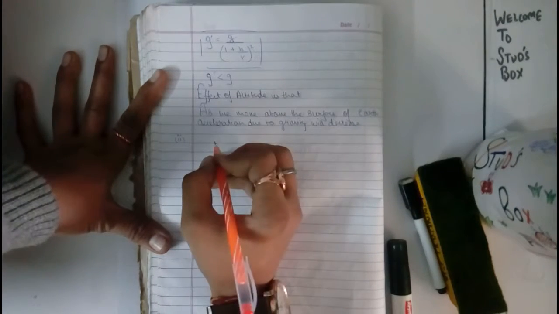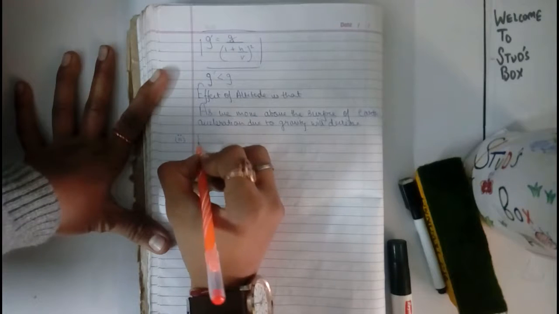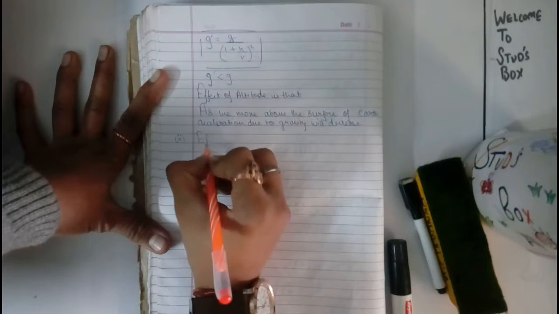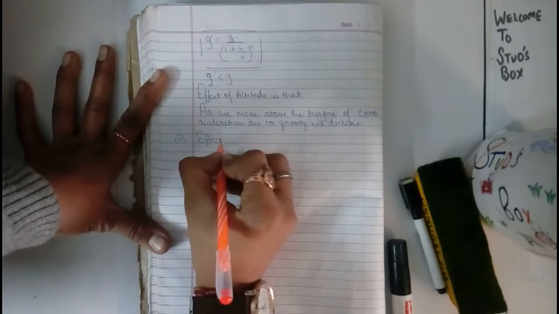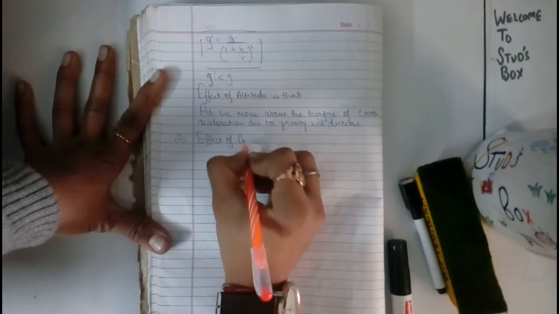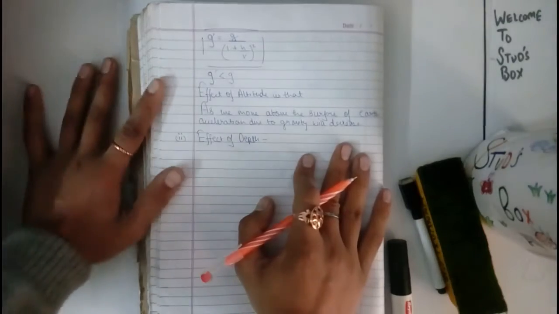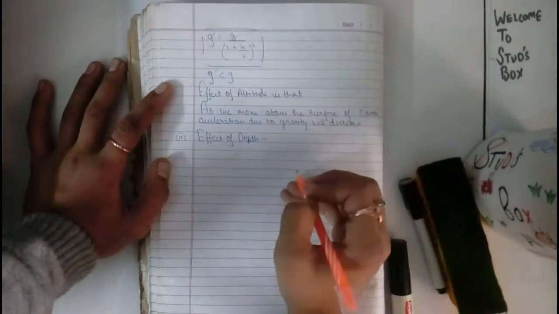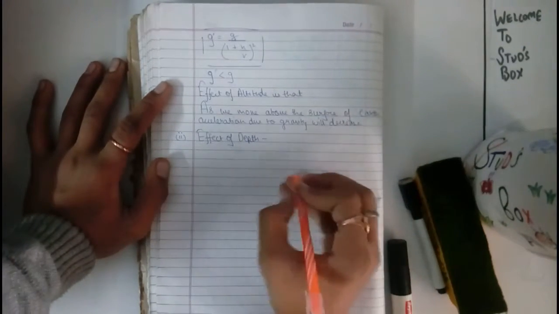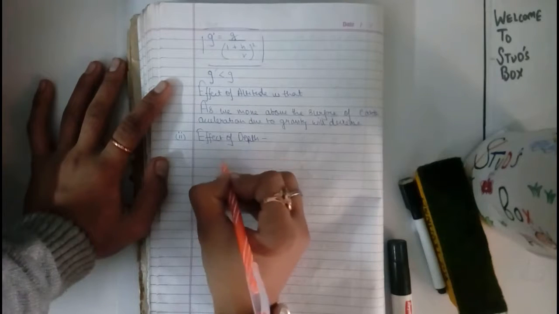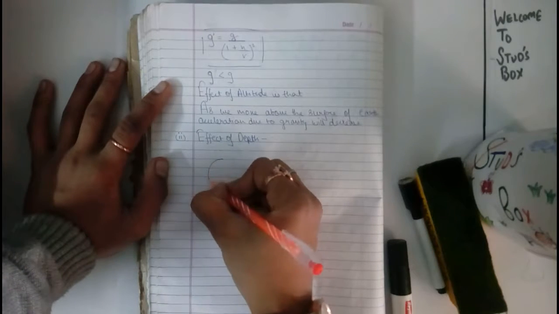So now let's talk about the effect of depth. Okay, so now again let's take Earth. So this is our Earth.